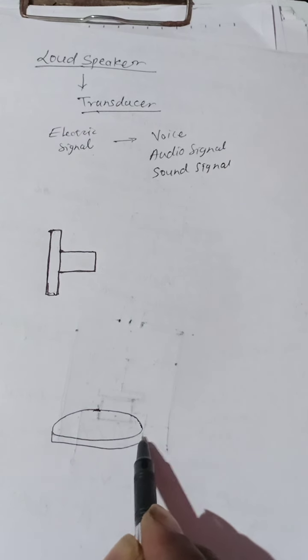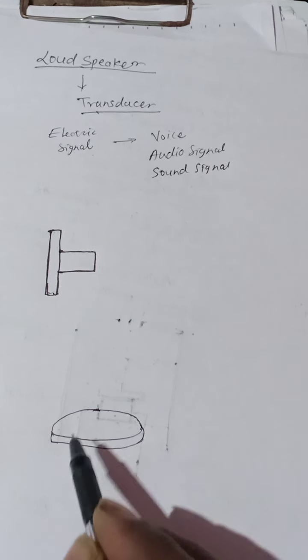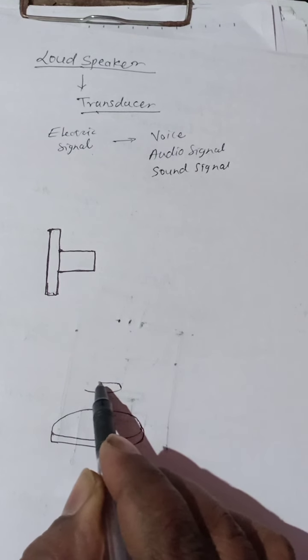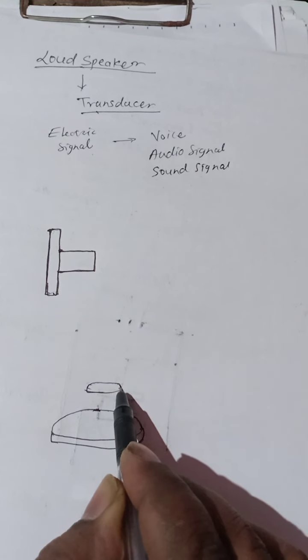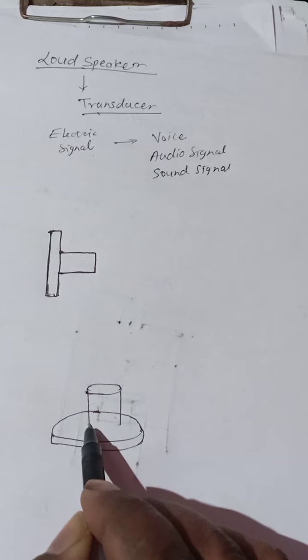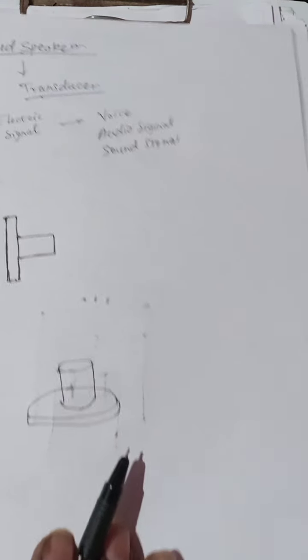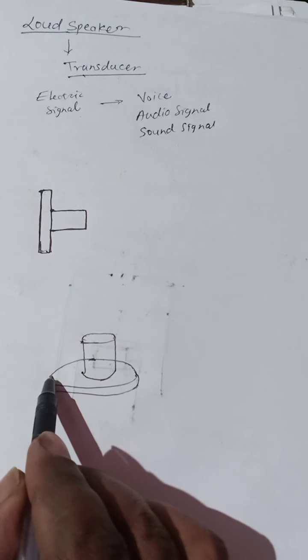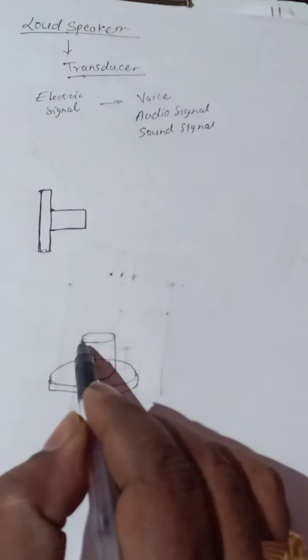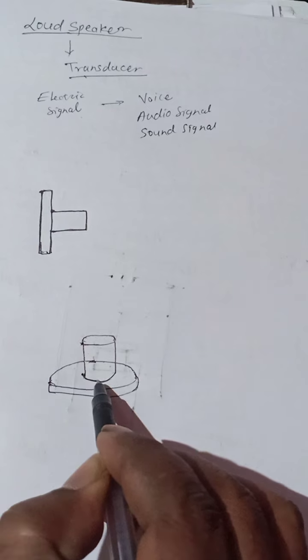At the center of the non-magnetic disc there is also a non-magnetic rod. My drawing is not very good, so just consider this one.